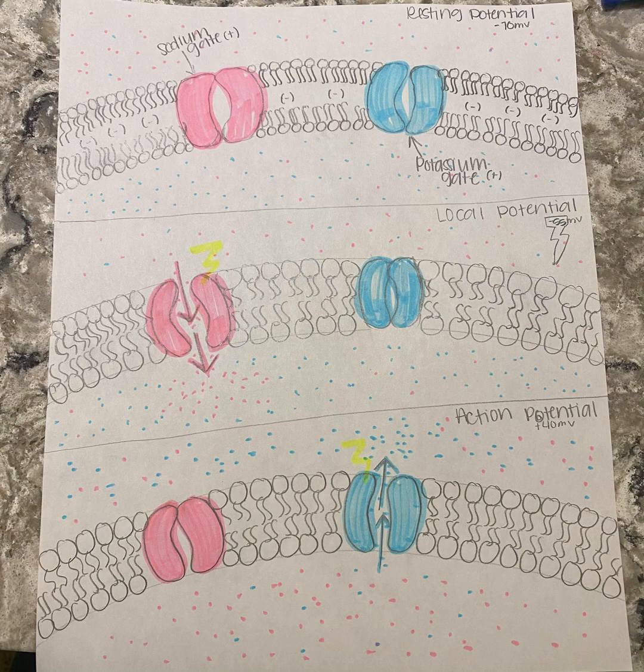Once all of the potassium ions completely disperse, the membrane is able to repolarize, so it falls back down into its negative charge and it is able to go back to its resting potential phase like we see on the top.